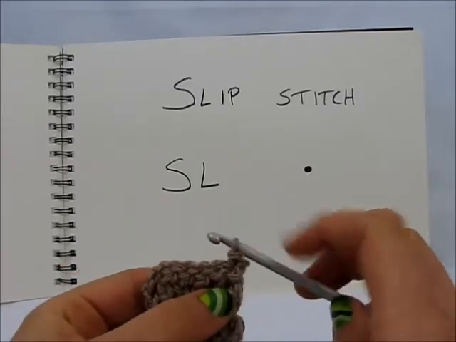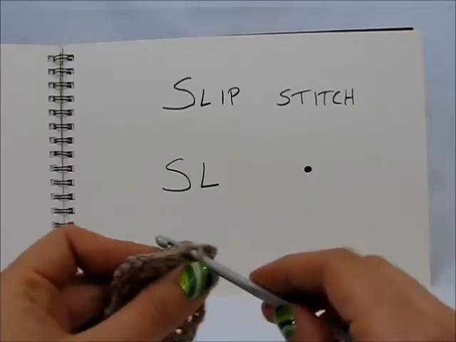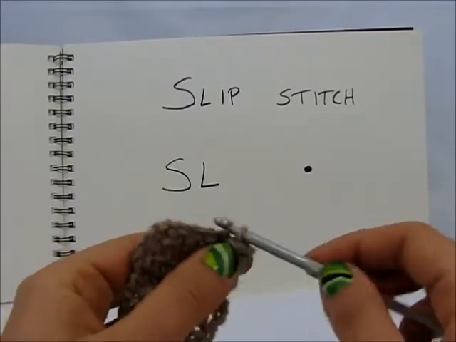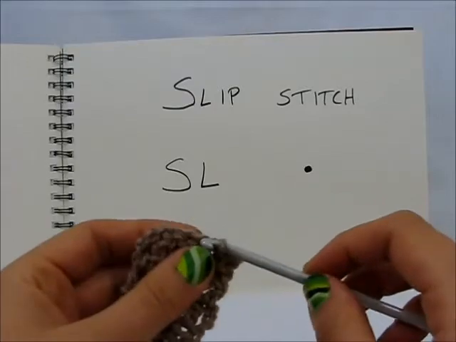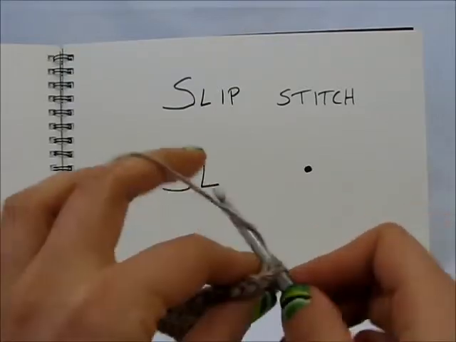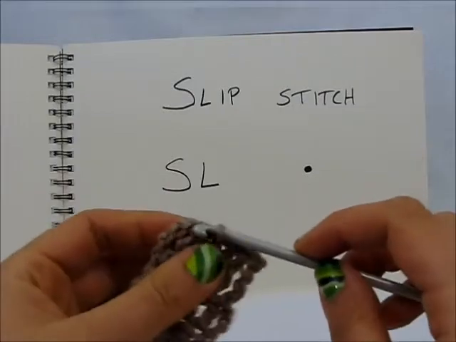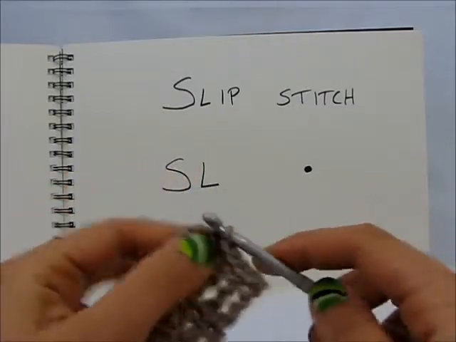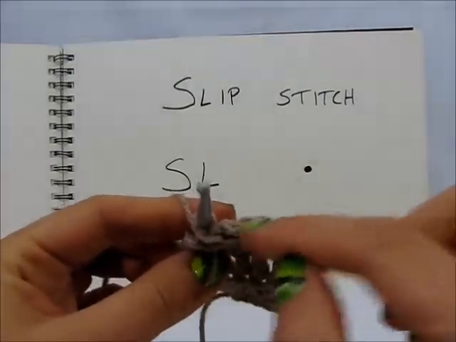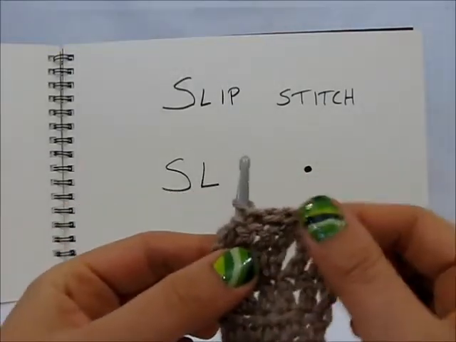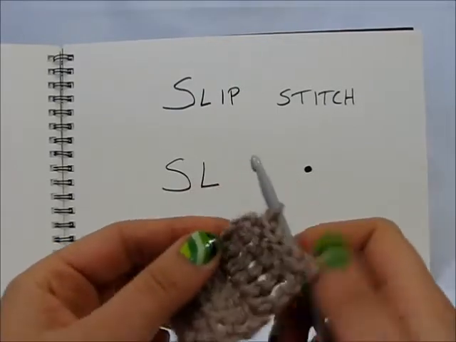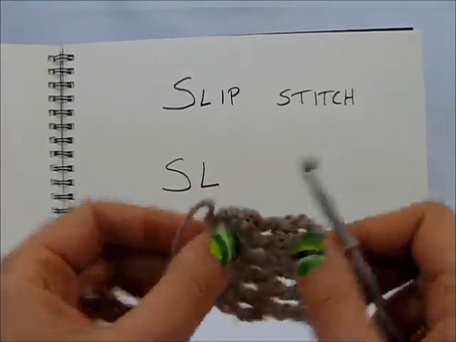So you have one loop on your hook, insert it in the stitch, yarn over and pull through the stitch and the loop. This is the slip stitch. And as you can see, it kind of falls to the front, so it's not on the top where the stitch is, but it falls to the front, so it makes a nice edge on crochet works. And it can also be used if you want to join pieces.